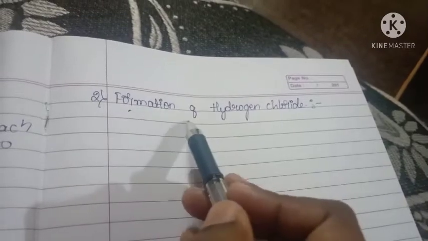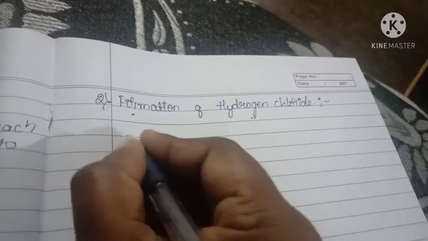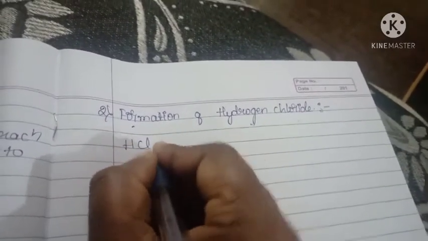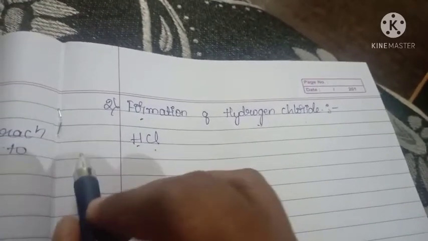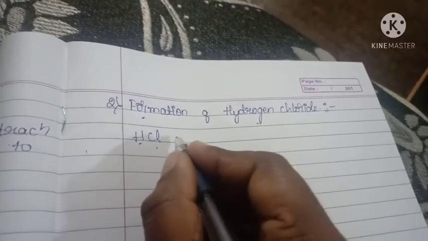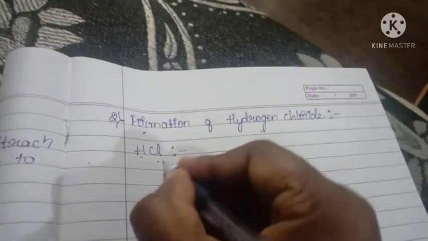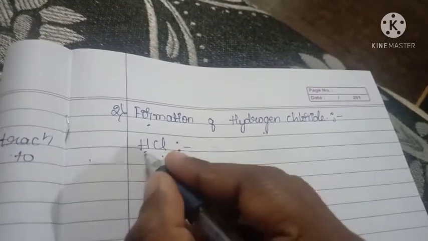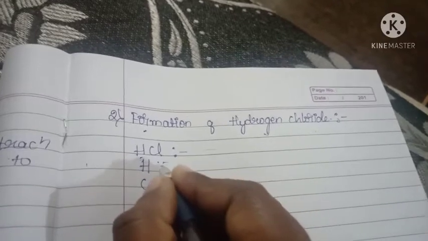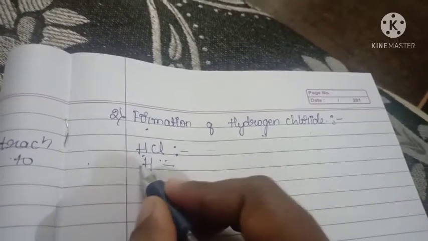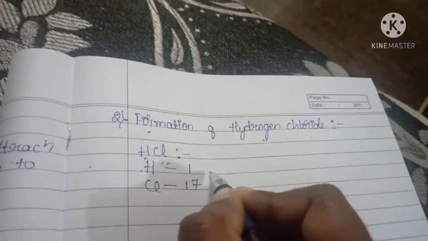Next, the second one is formation of hydrogen chloride. The chemical formula is HCl. If it is not given, you have to write the chemical formula also. As in the previous example, first we have to know the atoms. How many atoms are present? Hydrogen and chlorine. Then we have to know the atomic number. For hydrogen it is 1, for chlorine it is 17.